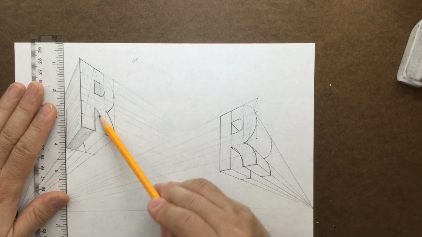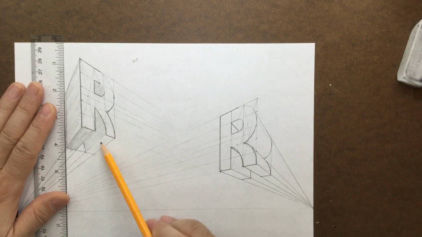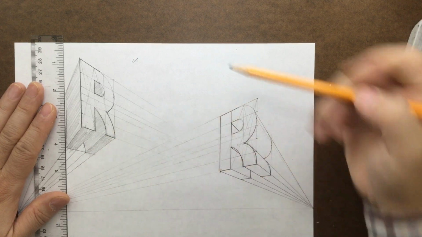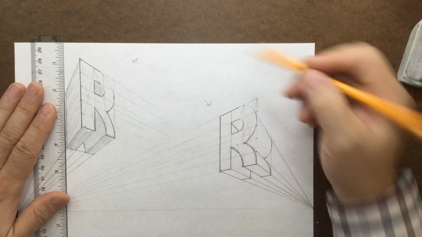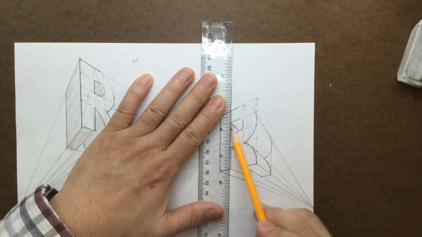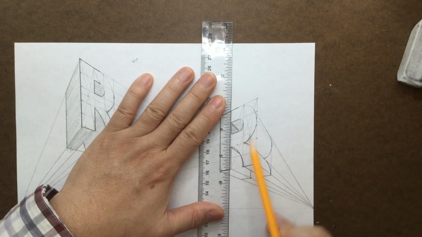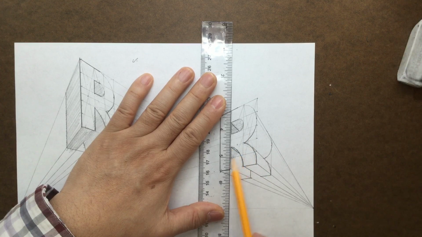Right, and here, and the bottom. If the light is coming from there, I'm going to use a different light source, and this side is the opposite side, so it's going to get darker. Bottom side also, and this whole side will get dark.